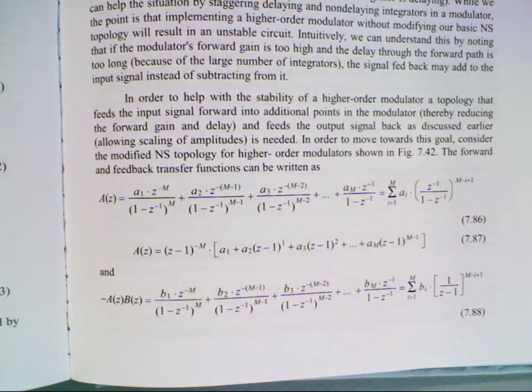What could you do? Okay, so let me ask a simpler question. If I want to approximate, I'm doing a frequency response, and I want to approximate Z to the minus 1 over 1 minus Z to the minus 1 for a frequency response, not in the Z domain, what do I do? What do I use?